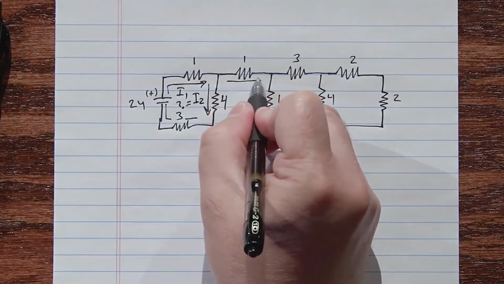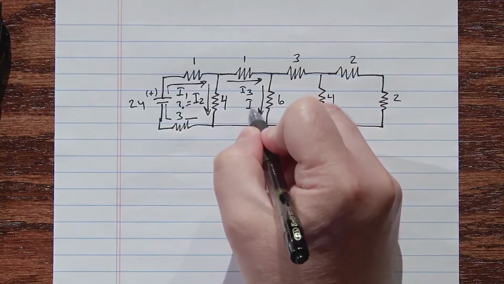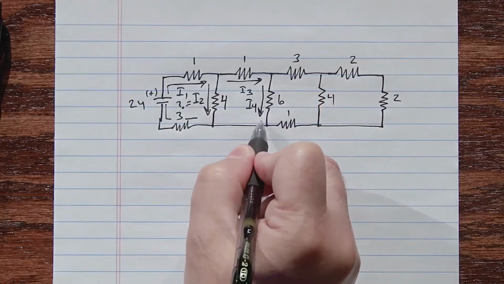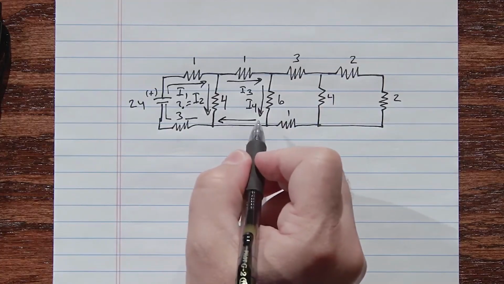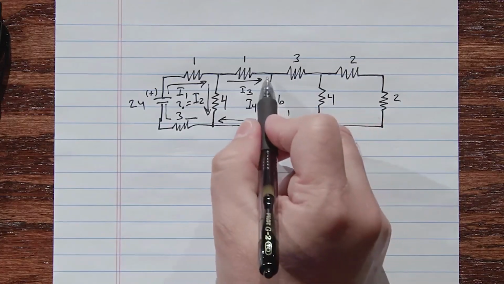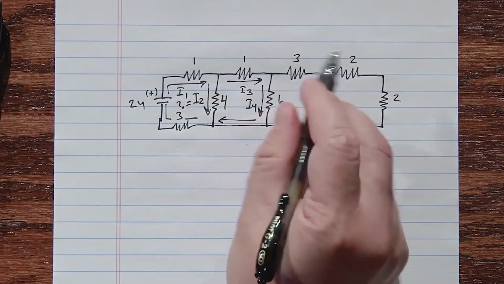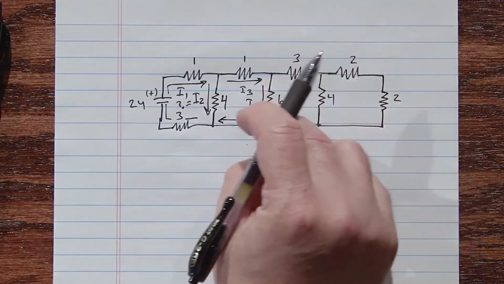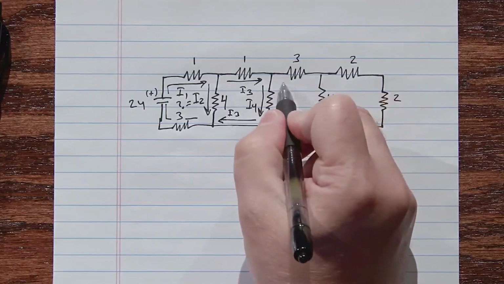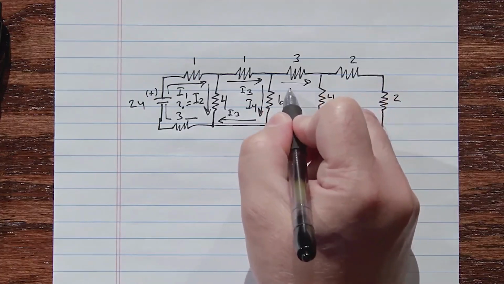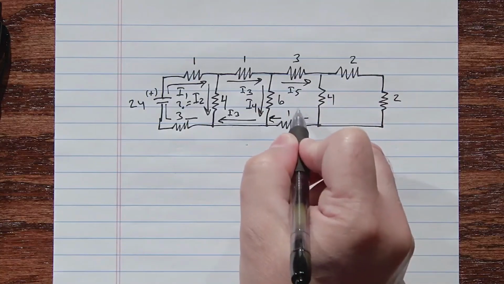And then I have I3, I4, and then this current is going to be the same as I3, because whatever flows through all of this, I3 comes into this point and it all flows this way, but it's got to come back to give me I3 again. And then I have I5, and this is going to be I5 again.